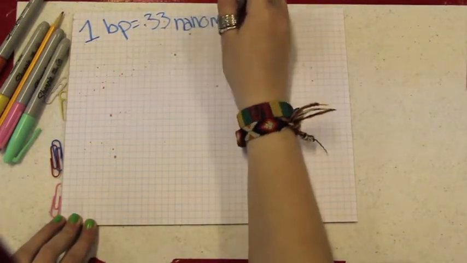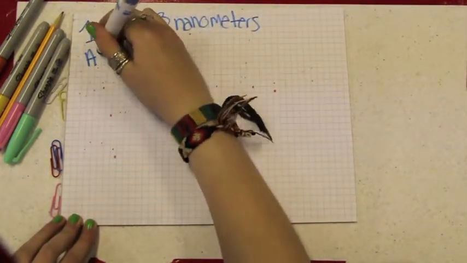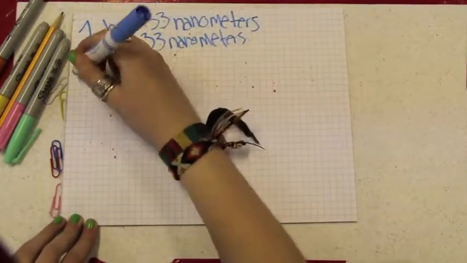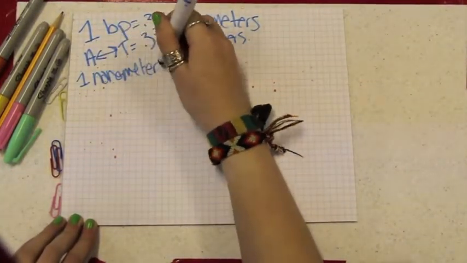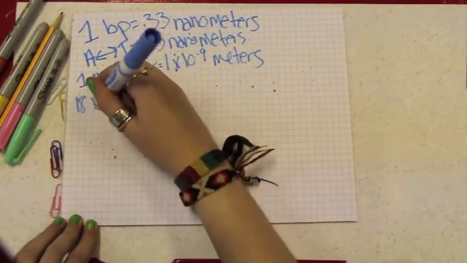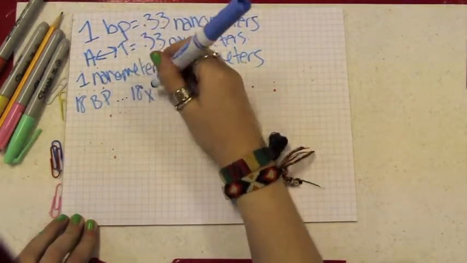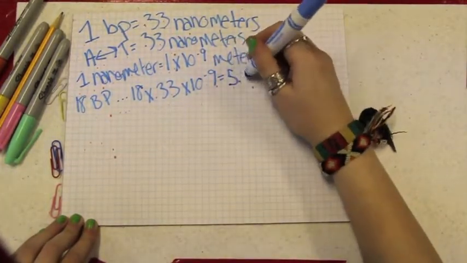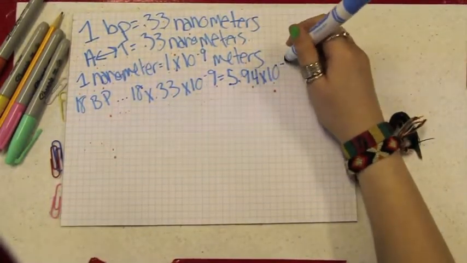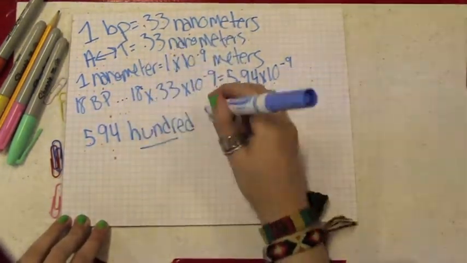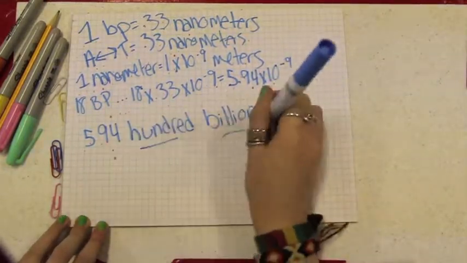One base pair is 0.33 nanometers. Not knowing what nanometers were, I went farther into my research. I learned that a nanometer is 1 billionth of a meter. In scientific notation, a nanometer would be represented by 1 times 10 to the negative 9th meters. I had 18 base pairs, so I did 18 times 0.33 times 10 to the negative 9, and got 5.94 times 10 to the negative 9 meters.